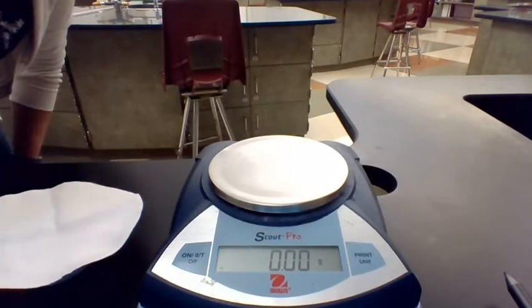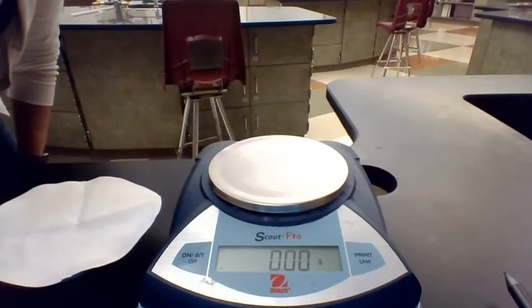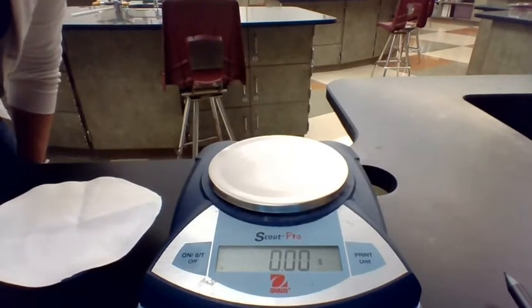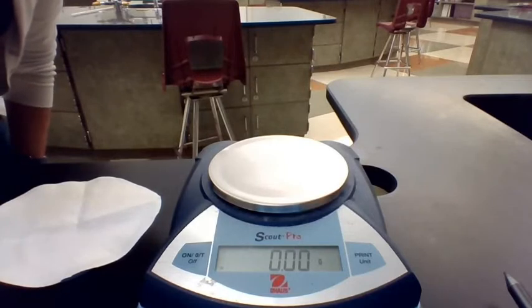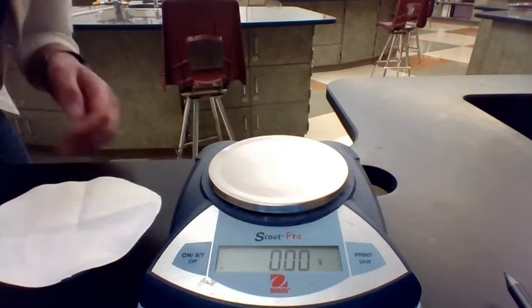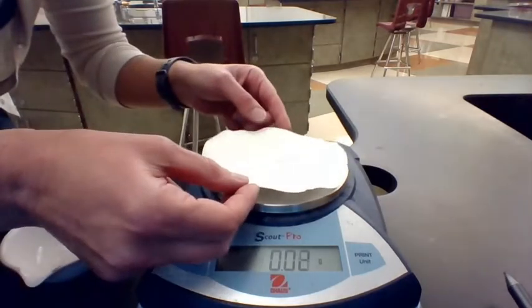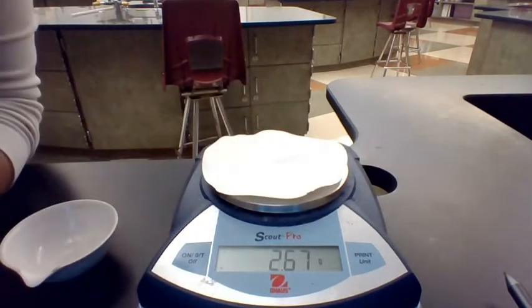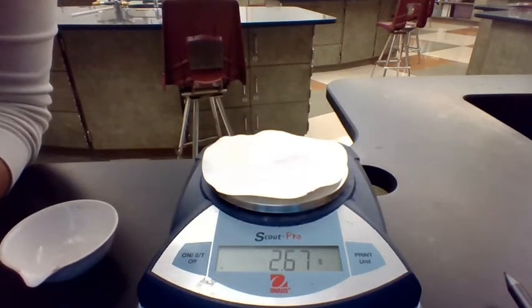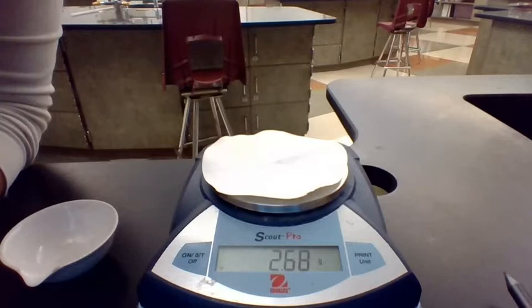All right, so now we have dried our solid and now we're going to go over and weigh this again. And you might remember that our filter paper initially weighed about, I think it was 1.06 grams. So I'm going to zero my balance again and weigh this. And it looks like now my filter paper plus solid is 2.67 grams. So it looks like I made about 1.6 grams of solid.